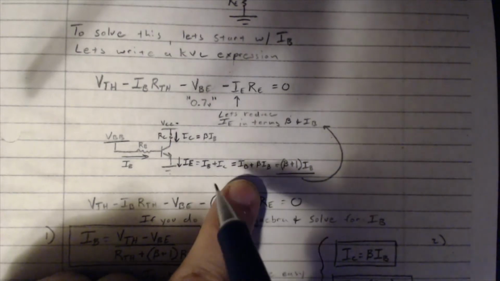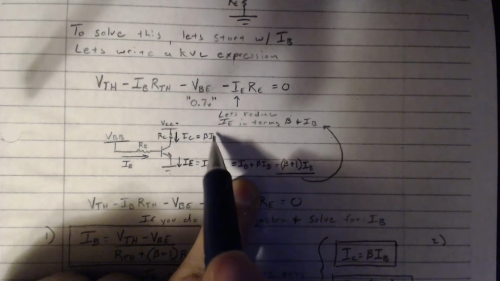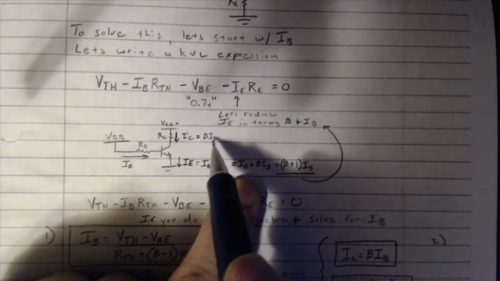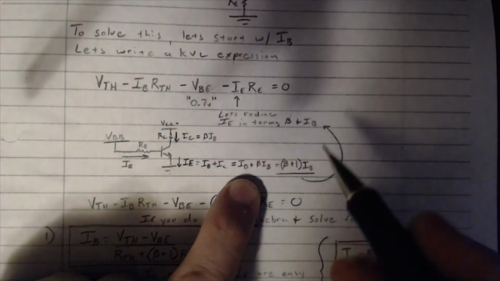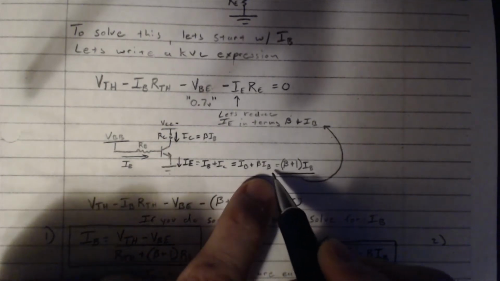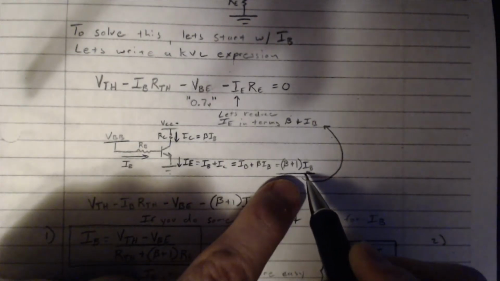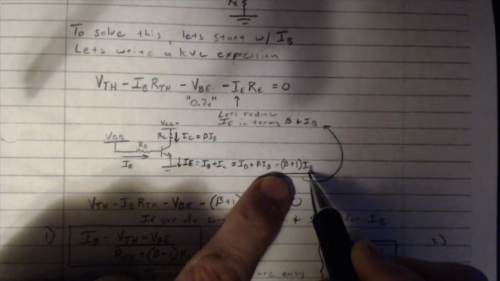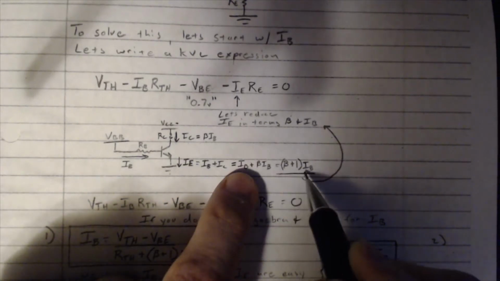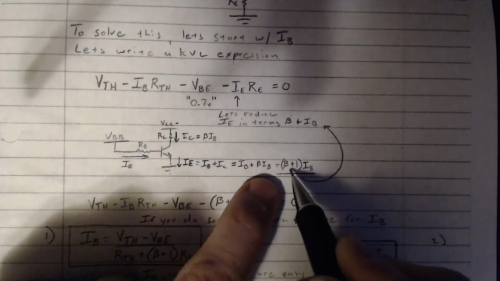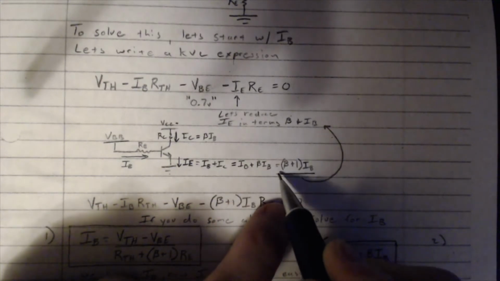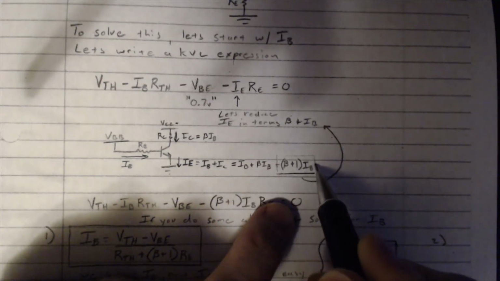So we have KCL here, and up here we just have the collector current is equal to beta times IB by definition. So we can get to this substitution pretty easily. Now, check out if I just pull out the IB, this is just IB times 1 plus beta. So I end up getting this reduction.